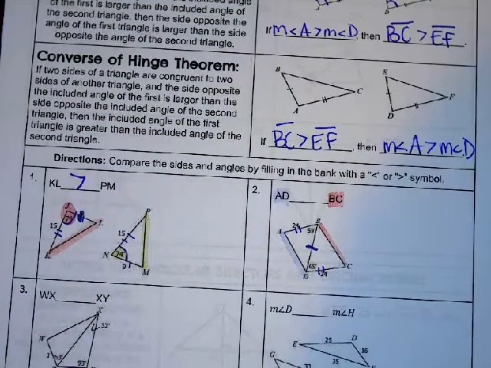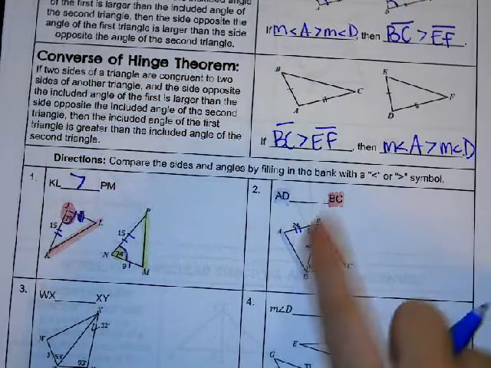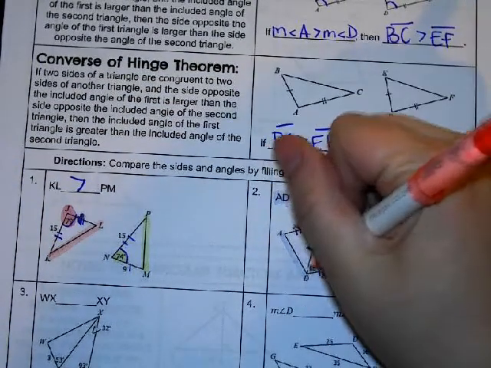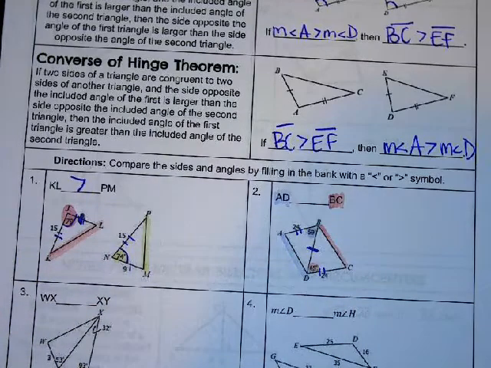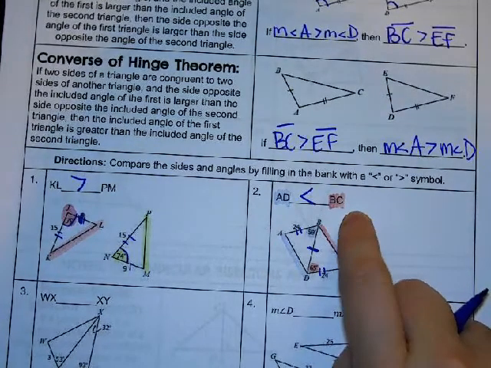Now I'm looking at the angles to see which one is bigger. I'm comparing angle D, which is 65, with angle B, which is 59. This angle is my blue angle. It's across from that side. Angle D is my red angle. It's across from that side. Now, out of those two, which is bigger? Angle D is bigger. So that means AD is going to be less than BC. This is bigger. Mouth faces the bigger one, in case you forgot inequalities.